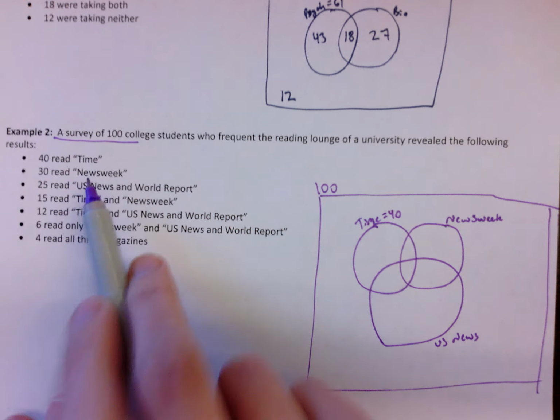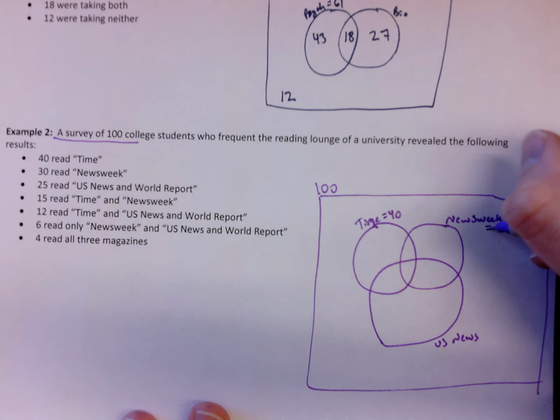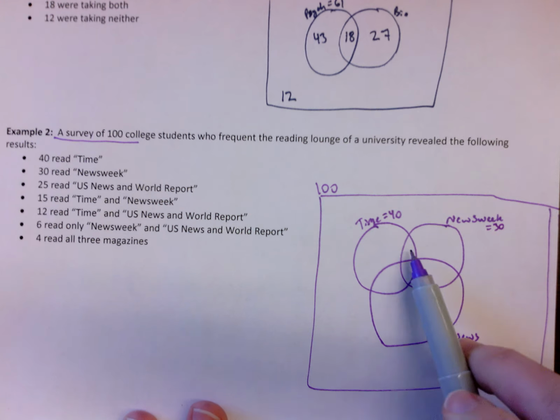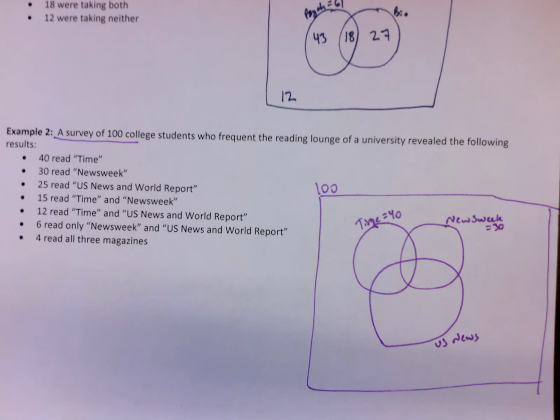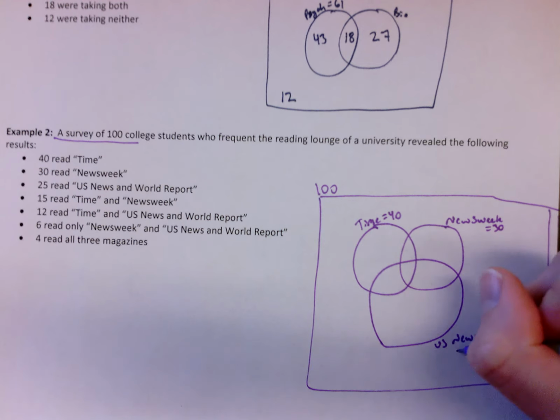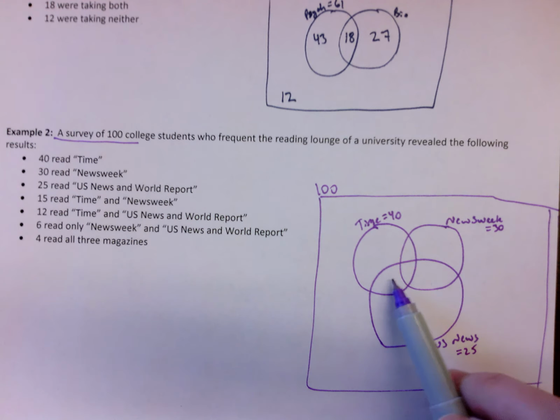Okay, similarly, 30 people read Newsweek. So Newsweek is 30 people, which means that all 4 sections in this circle are going to need to add up to 30. Okay, 25 read U.S. News. So 25, so these 4 sections are all going to have to add up to 25 people.